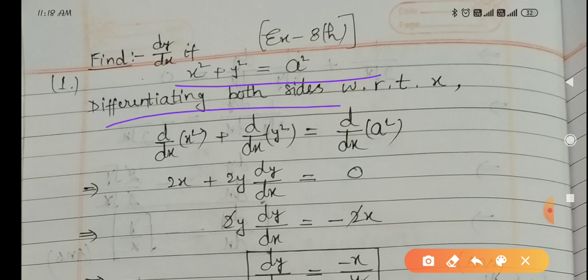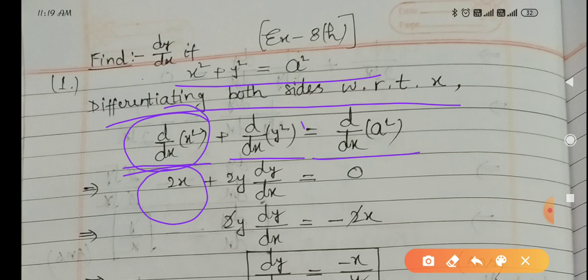differentiating both the sides with respect to x, it is written. So differentiation of x square plus differentiation of y square in LHS is equal to differentiation of a square. Differentiation of x square, you know, 2x. Differentiation of y square, you know, 2y dy upon dx. Why 2y dy upon dx? I told you in previous exercises, because you are differentiating y square with respect to x. So first of all, y square you will deal it as x square. X square differentiation 2x, you know.